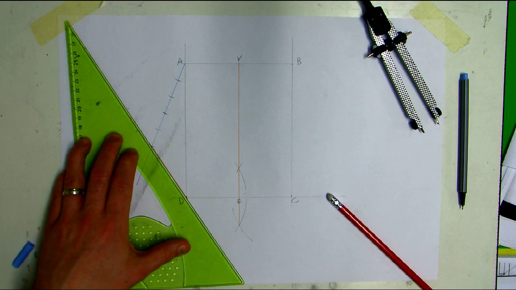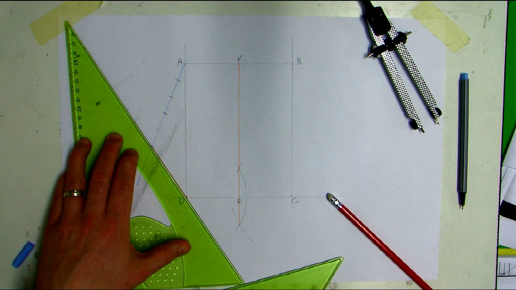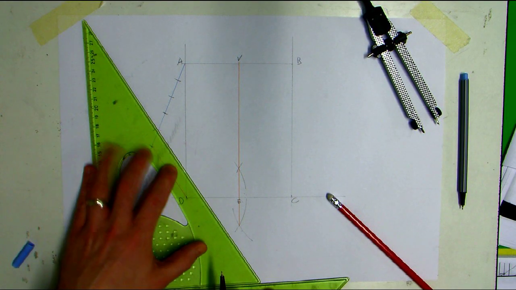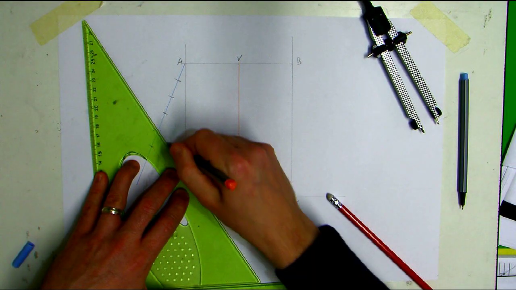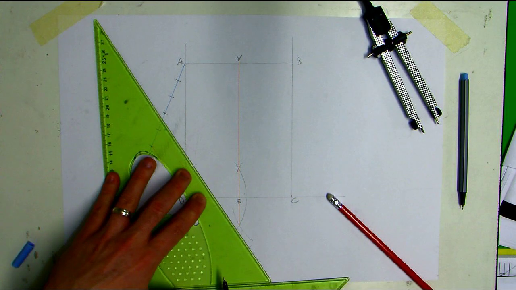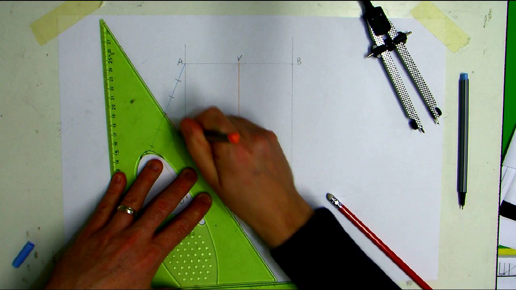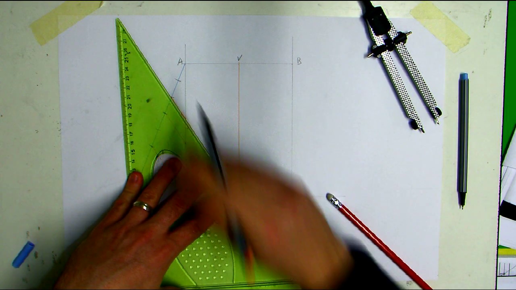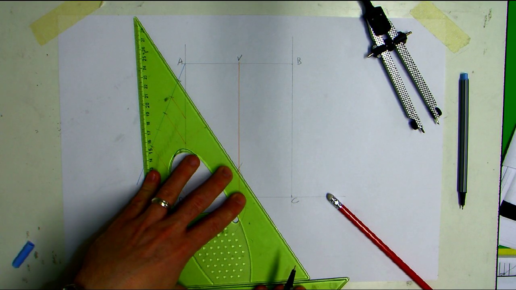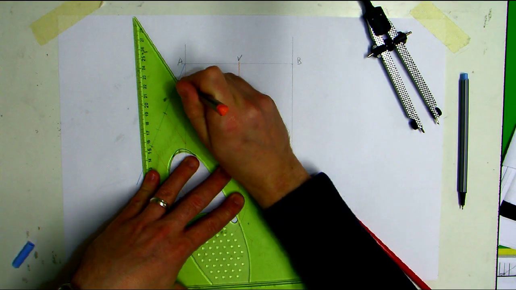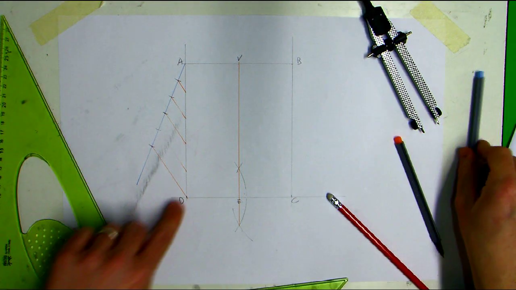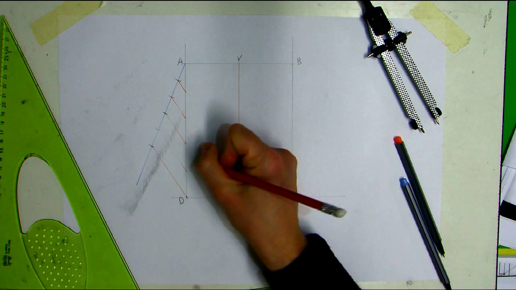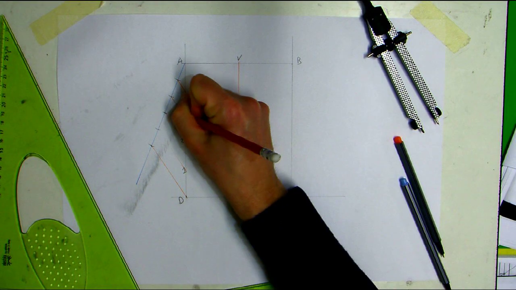So I'm going to use my sliding set squares, and I'll bring it along to the next division point, and draw that in. Bring it along to the next division point, join that up, next division point, join that up, and next division point. Now, the ball starts here on the ground and works its way up, so I'm going to increase these numbers. I'm going to go from 1 to 2 to 3 to 4.